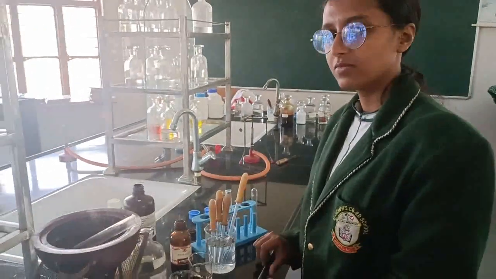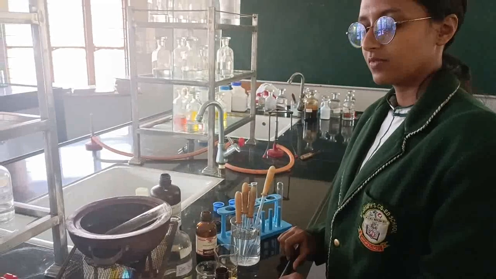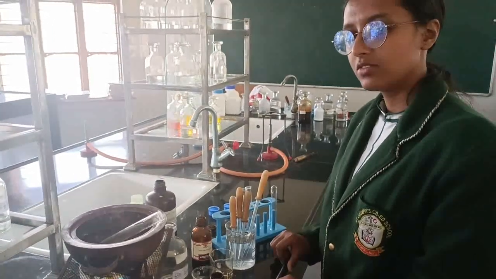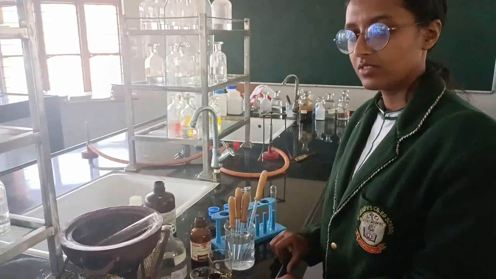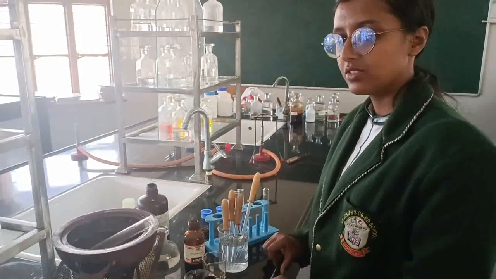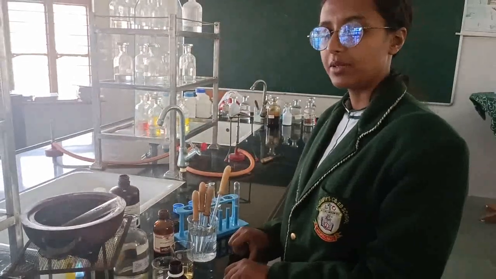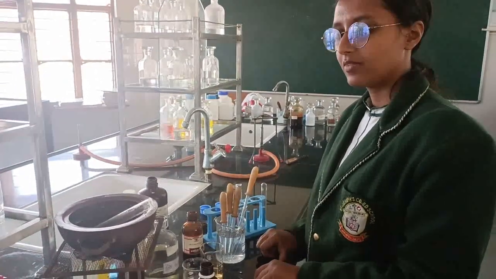So we have performed the 4 tests for carbohydrates. First was with Molisch reagent. It gave a red violet ring. Fehling's test, reddish precipitate. Benedict's test, also reddish precipitate. And for starch we did the iodine test, in which we got blue black. Thank you, Disha.